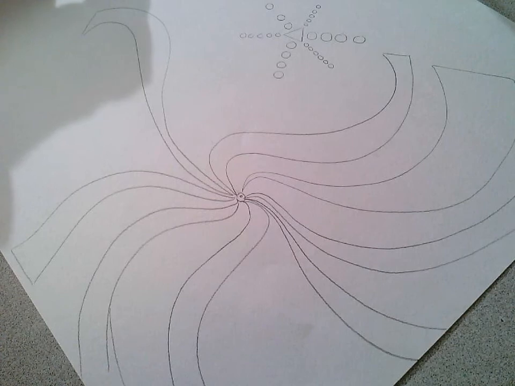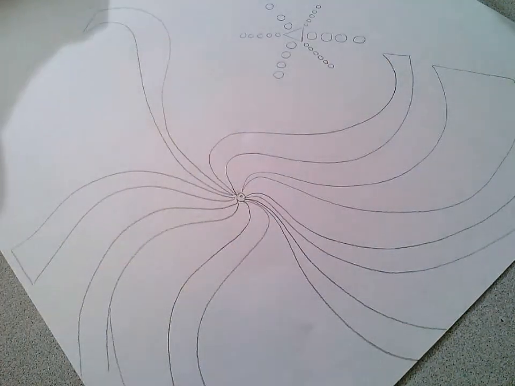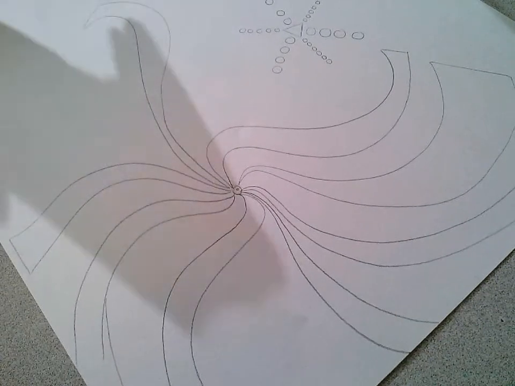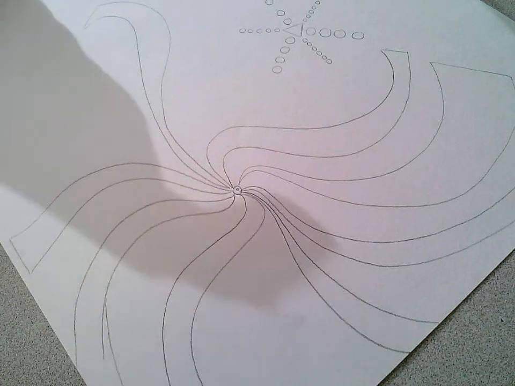Okay? I need to kind of work on it so that my lines kind of go together and show that they kind of swirl, but it shows that. Okay, one central location and going out. Radial balance.